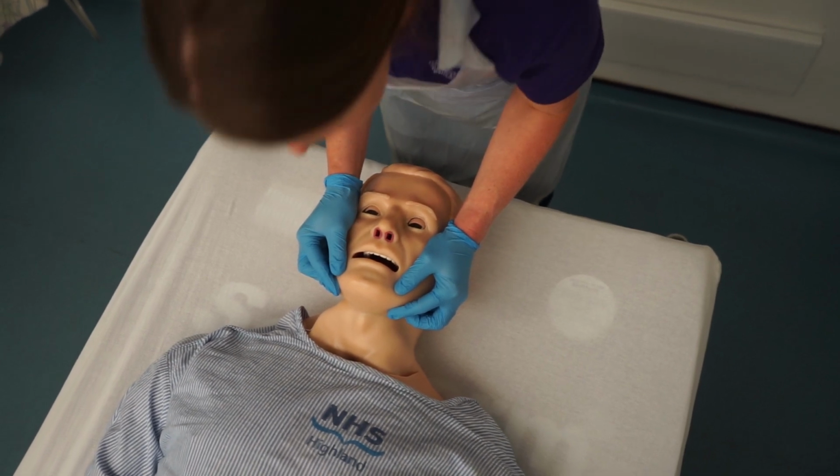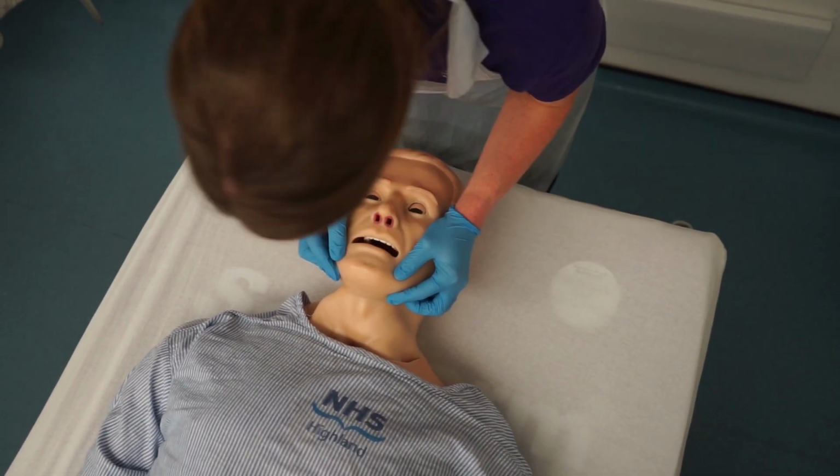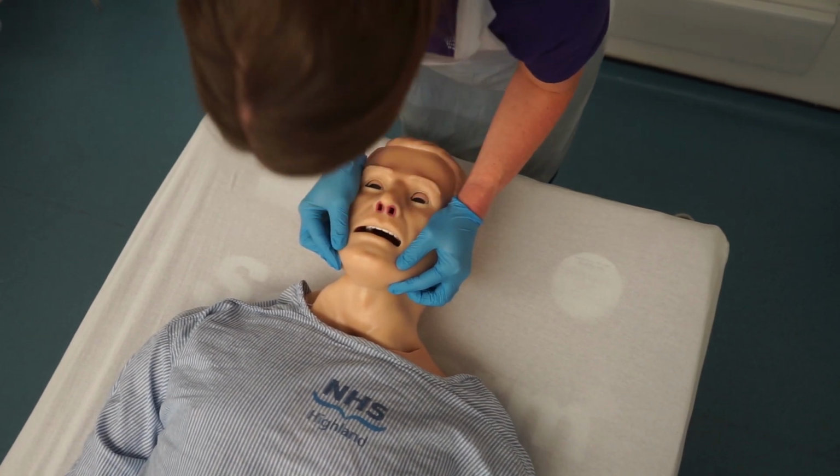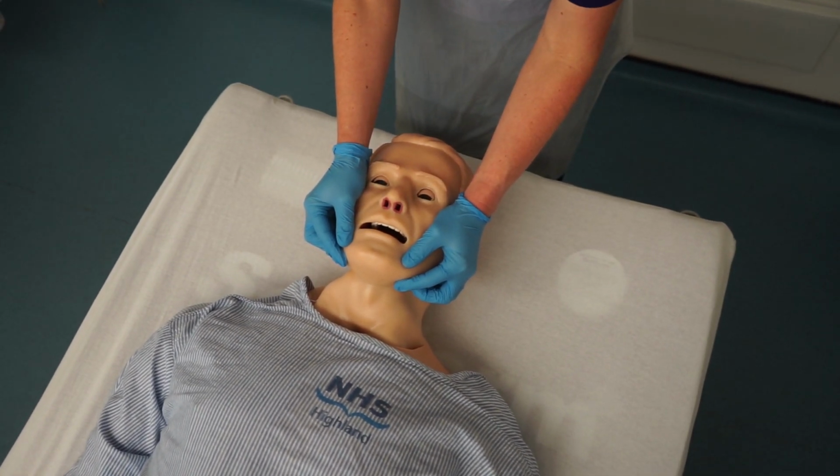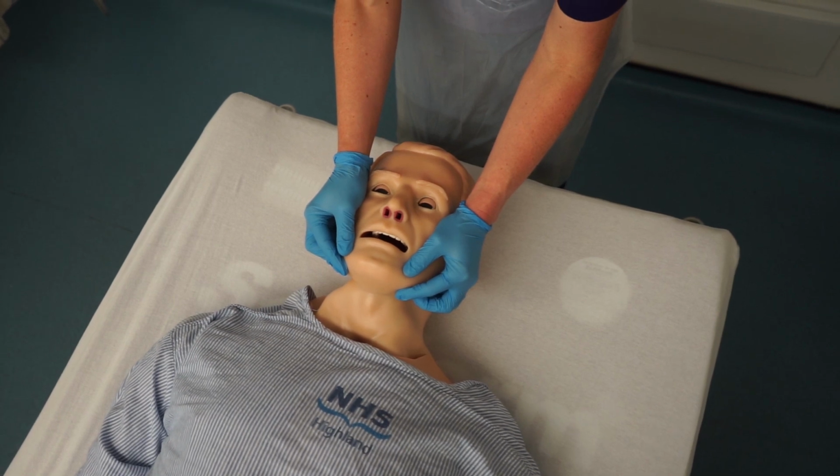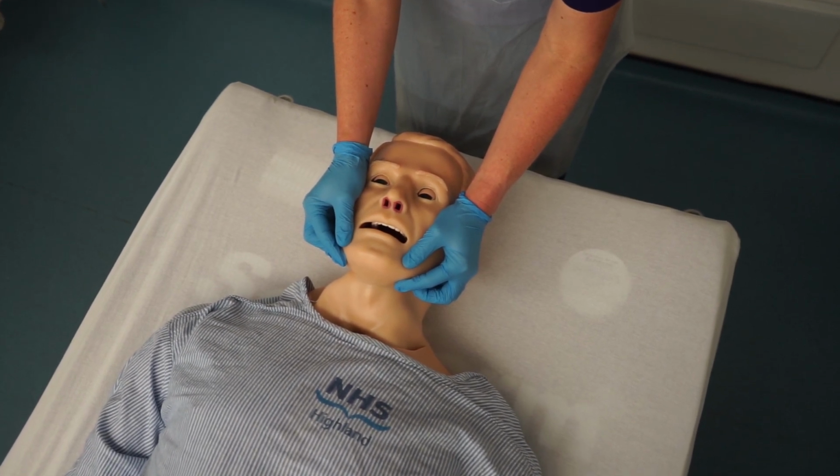Again, check the airway for any loose or solid objects which may have caused airway obstruction. If evident, use suction or forceps to remove. Do not place your fingers in the patient's mouth.